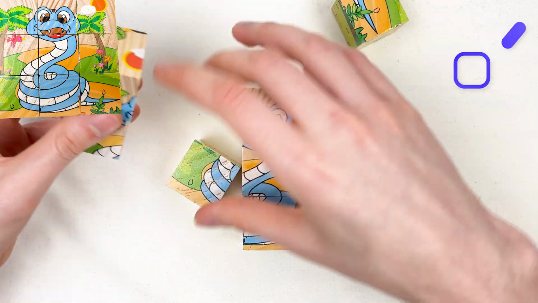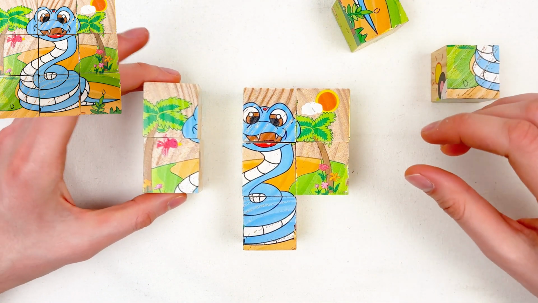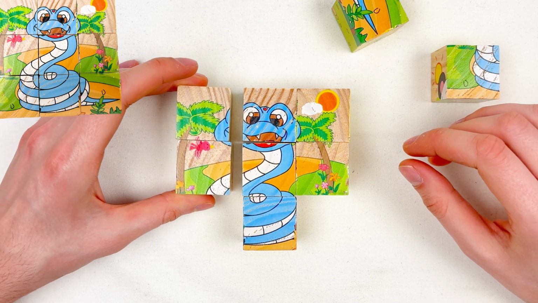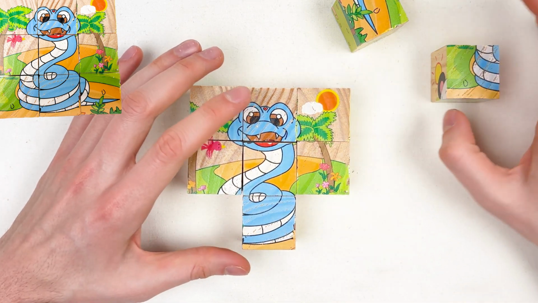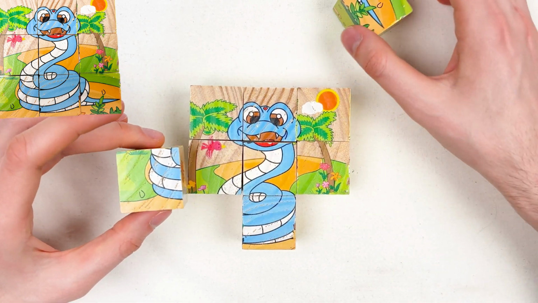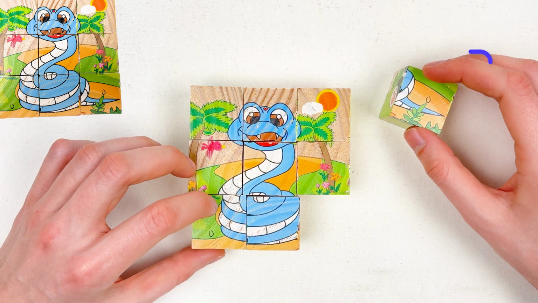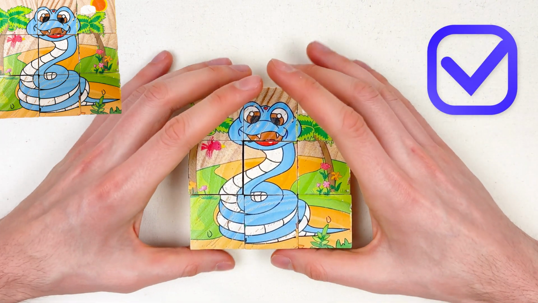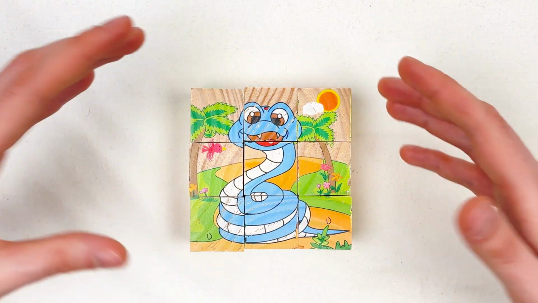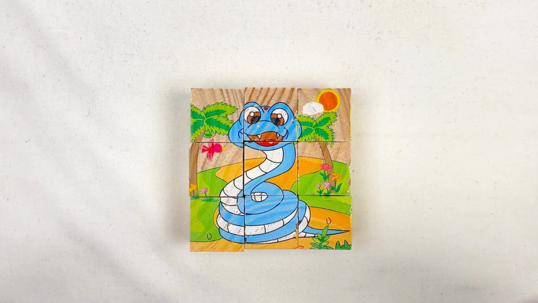Yes, well done. And then let's take them here and move to the right. Great, amazing. And then we have the left part and the right part. So we're gonna place the left part here and the right part down here. Great, we've completed the snake puzzle. See you in the next video.